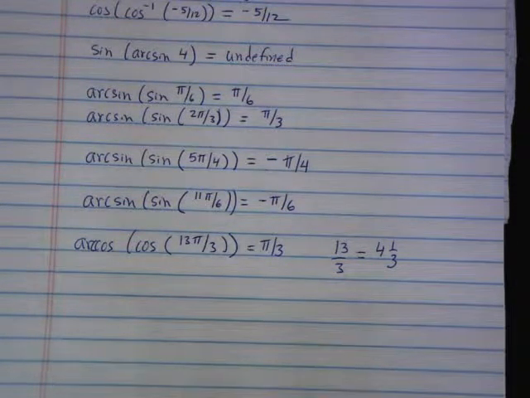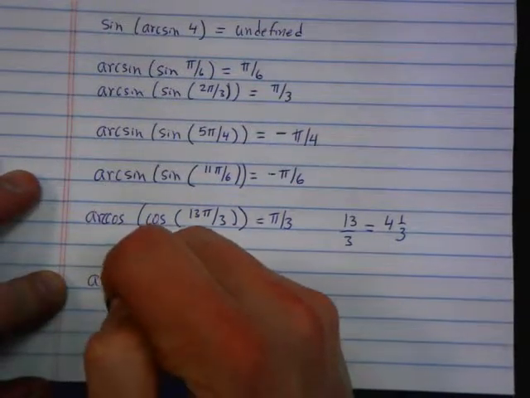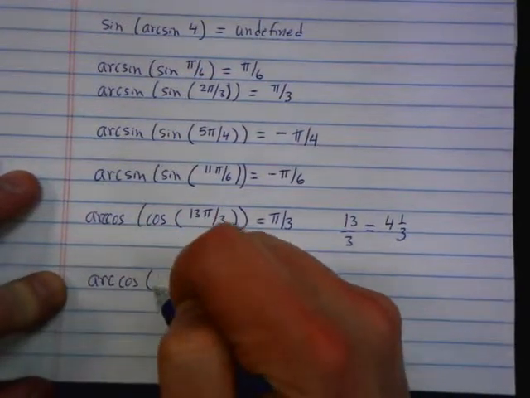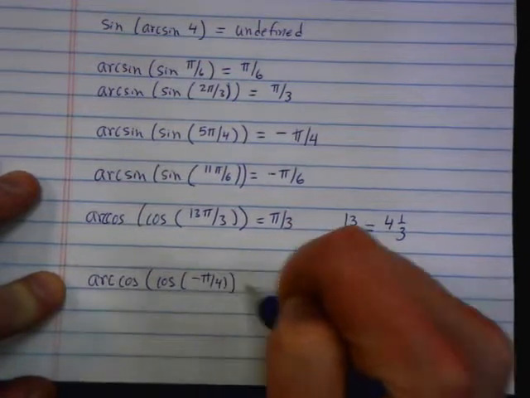I think if we had something like 10, no, 10 would work. All right, well, we don't need to make it that hard. Let's just do the arc cosine of the cosine of minus pi over 4.